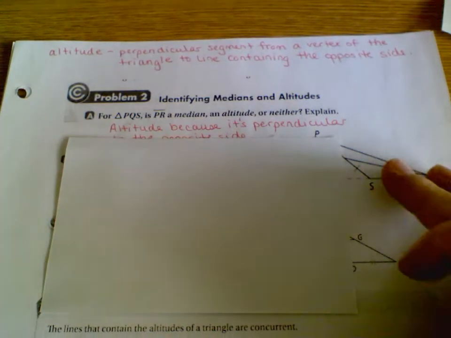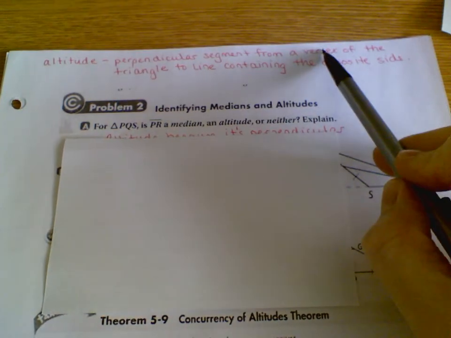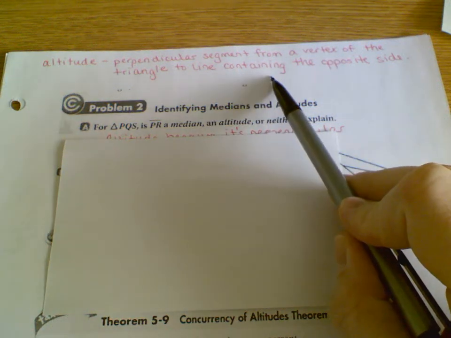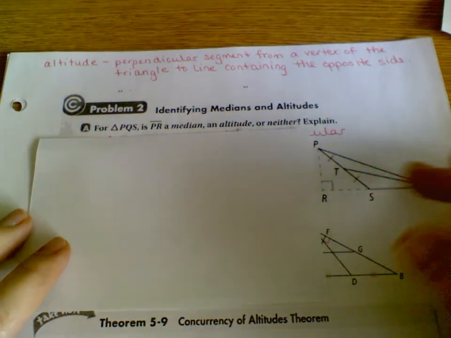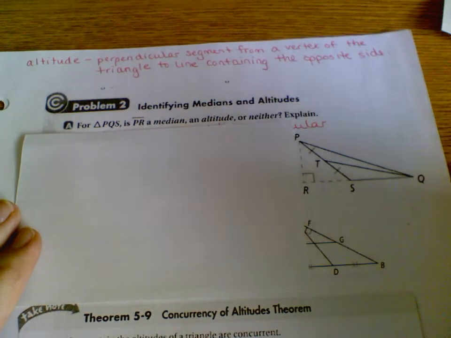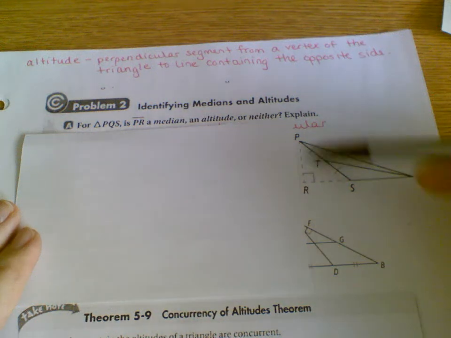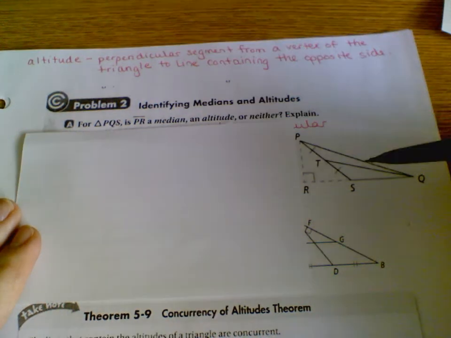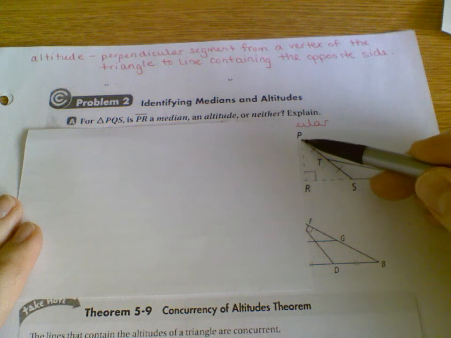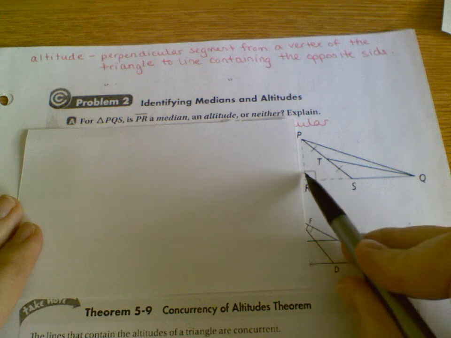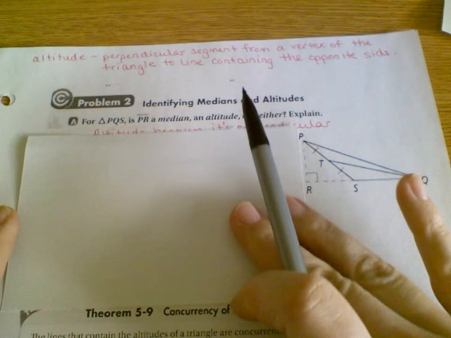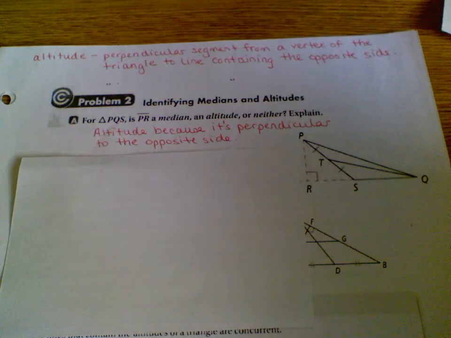Okay, the next thing is a vocab, which is an altitude. An altitude is a perpendicular segment that goes from the vertex to the opposite side. So we're going to practice some of our vocab from the pictures to see if we understand what that is. Letter A says, in this triangle, is PR a median, an altitude, or neither? Well, from the picture I see that it goes from the vertex to an extended opposite side and is perpendicular. So the vocab that's always perpendicular is altitude, so that's why it's going to be altitude, because it's perpendicular going to the opposite side.